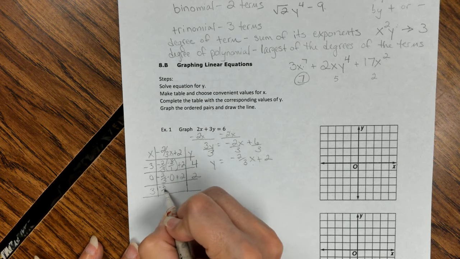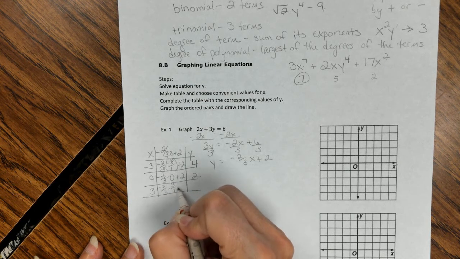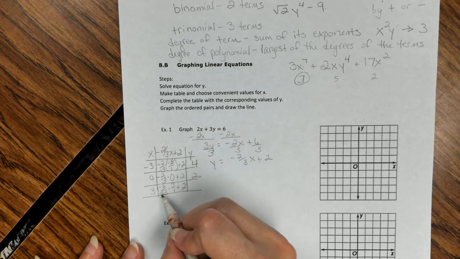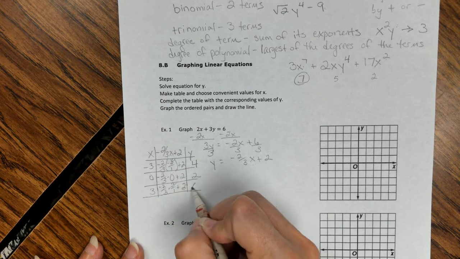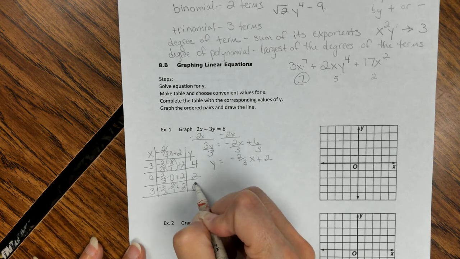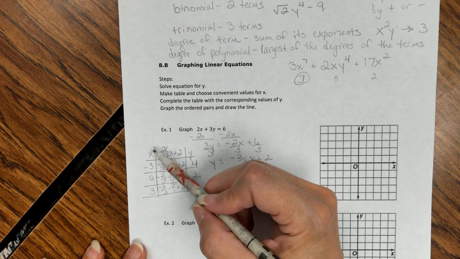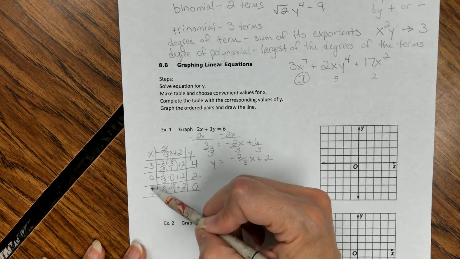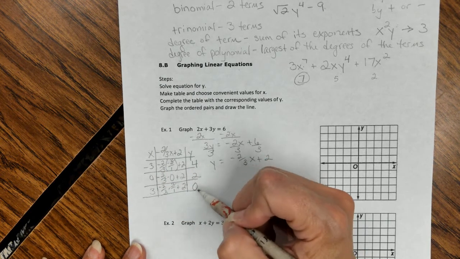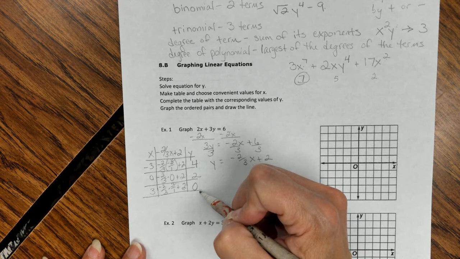And then negative 2/3 times 3/1 plus 2. The 3's cancel again. This is negative 2 plus 2, 0. And you may recall, whenever you pick your x's in order, when there's a pattern to your x's, there will be a pattern to your y's as well, if it's actually going to be a straight line.